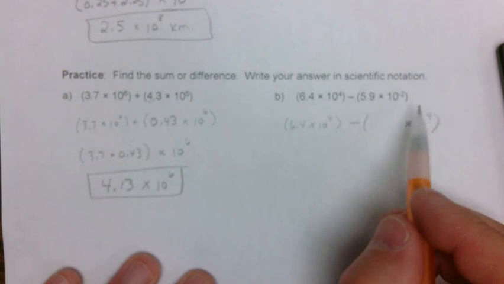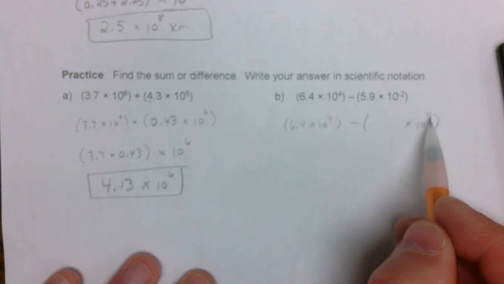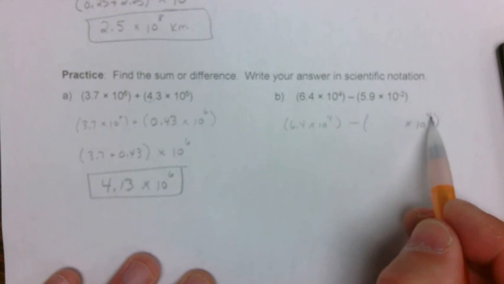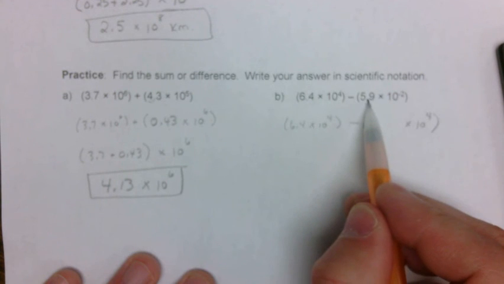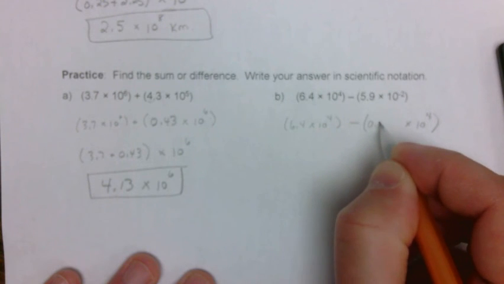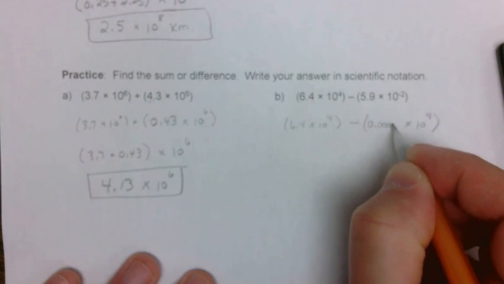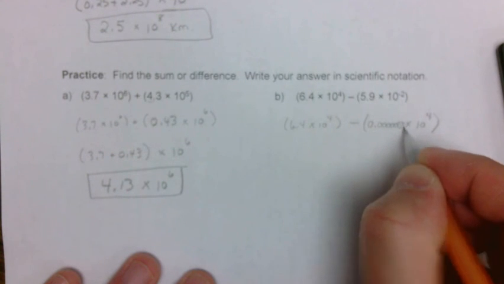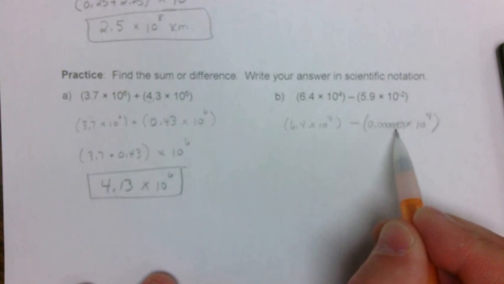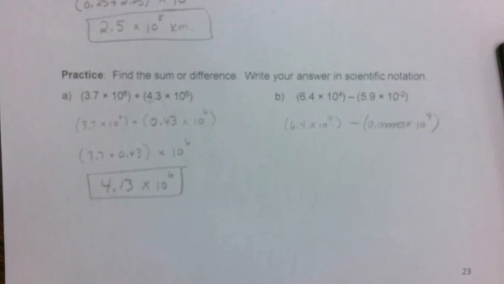My exponent has increased from a -2 up to a 4. That's a total of 6, okay? 4 minus -2 equals 6. So this exponent has gone up 6 times, which means I need to take this decimal and move it to the left 6 times. So I'm going to end up with the decimal 0.0000059. Okay, so that's 0 decimal, 5 more zeros, and then a 5.9.